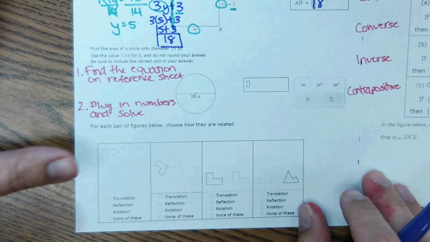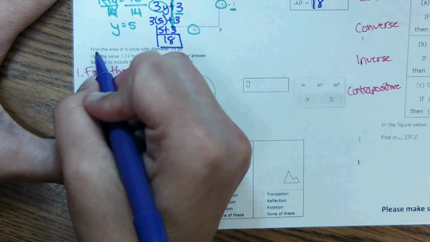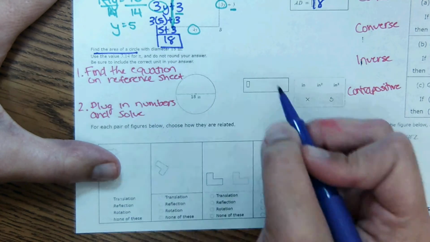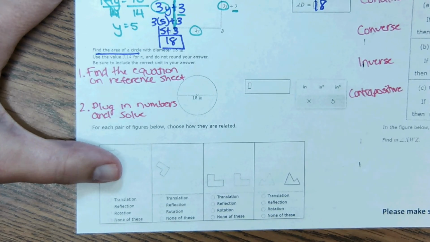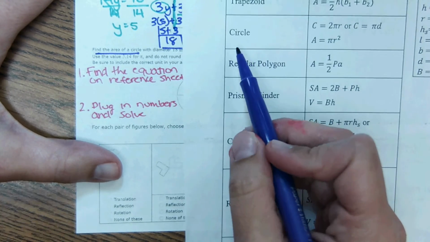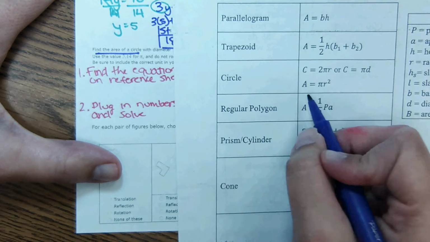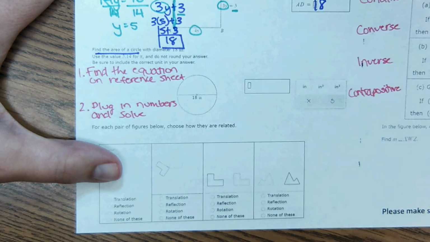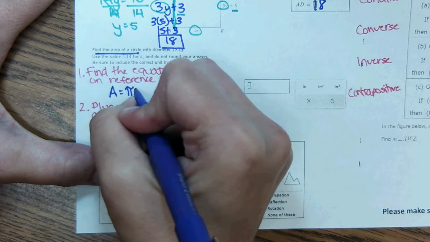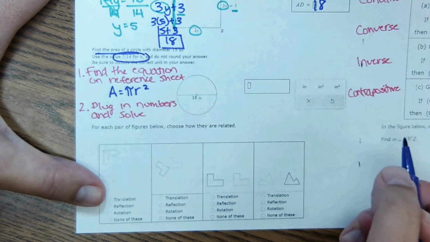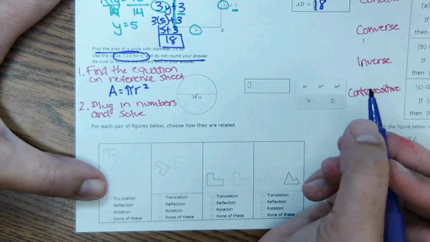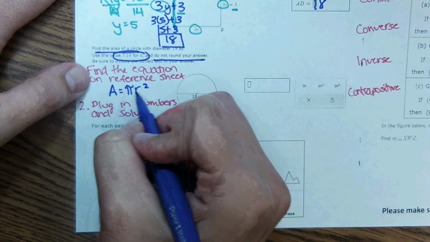Okay, now on to the next one. For this one, it says find the area of a circle with a diameter of 18 inches, and it also shows that in the diagram. First step would be to find the equation on the reference sheet. So on your reference sheet, you would be looking for circle and area. Area of a circle is equal to pi r squared. Area equals pi r squared.